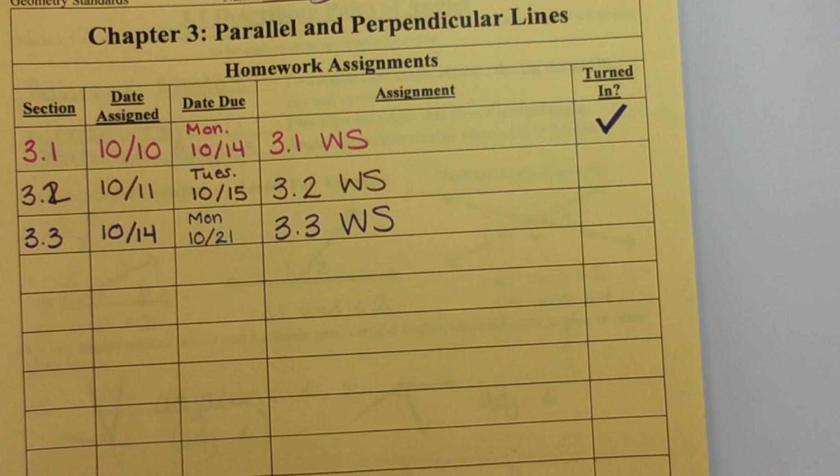Cam, would you like my notes packet to get notes off of? I think so. I got 'em. Okay.